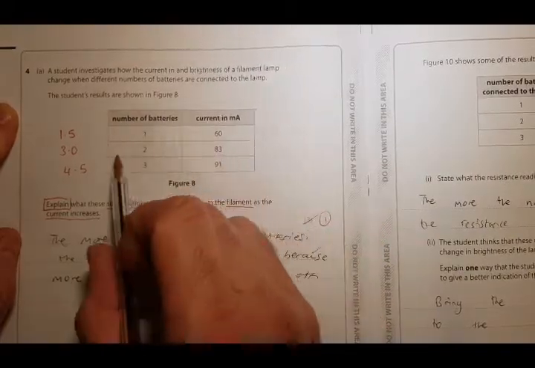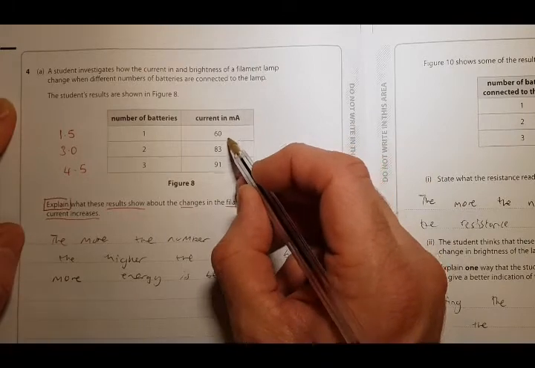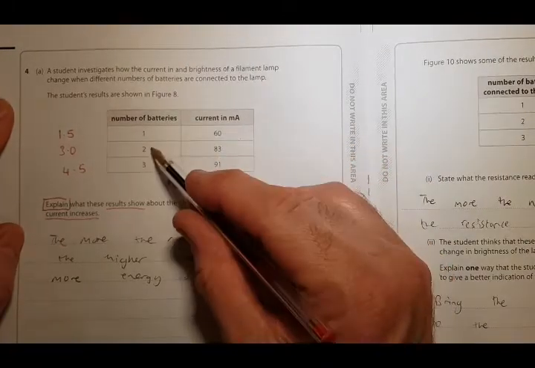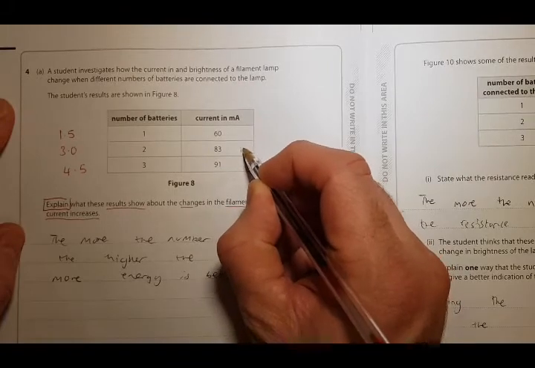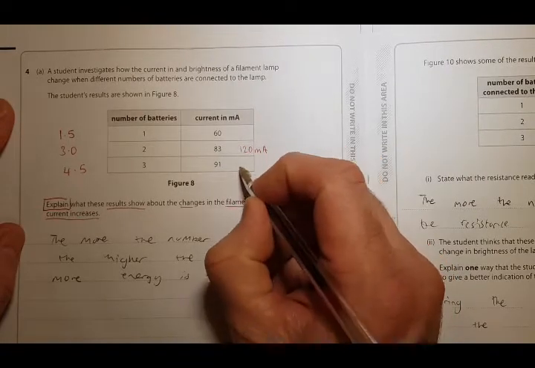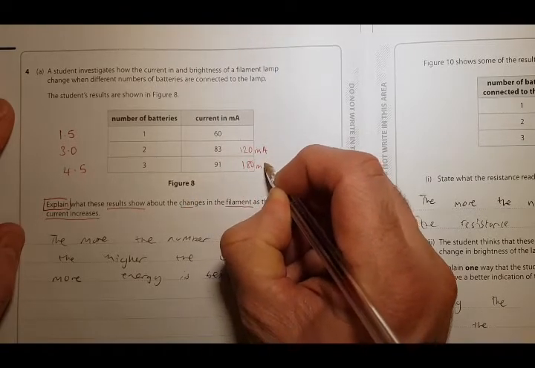But what you need to explain here to get the full marks is that one battery causes 60 milliamps, but two batteries doesn't cause 120 milliamps like you would expect, and then 3 doesn't cause 180 milliamps.